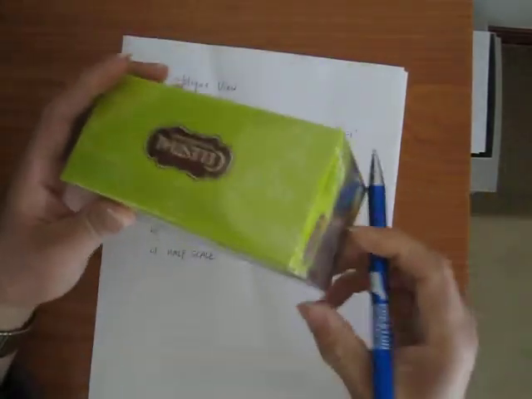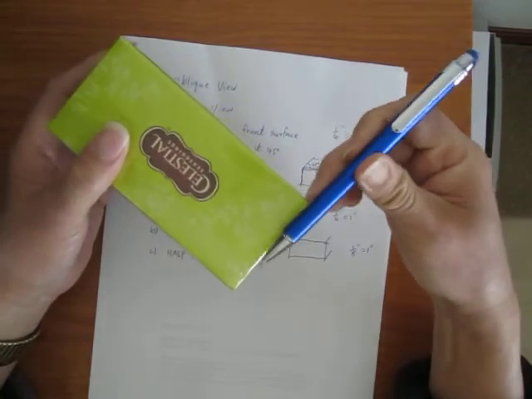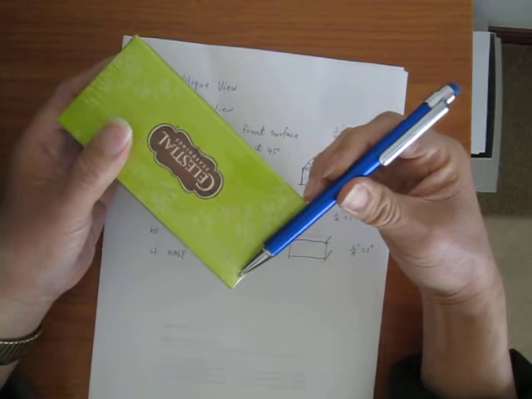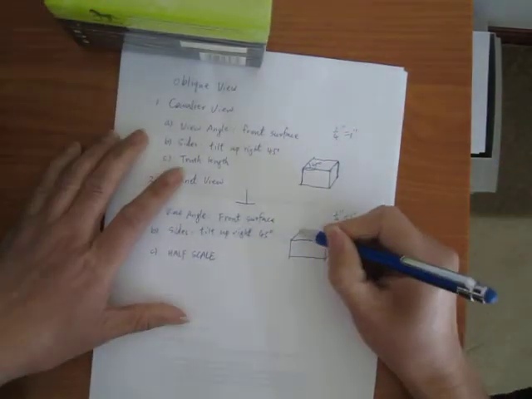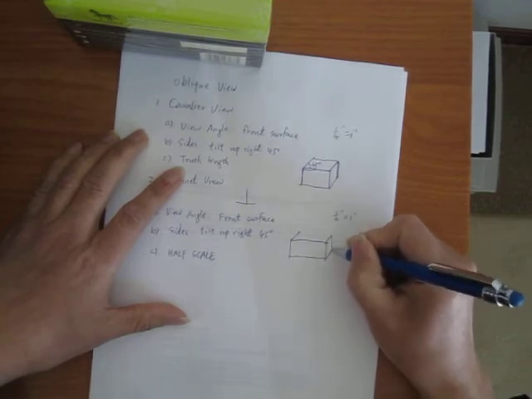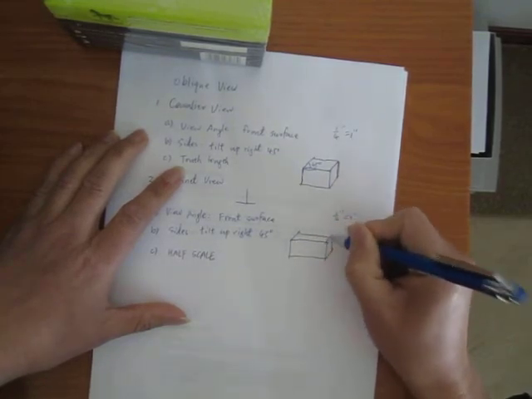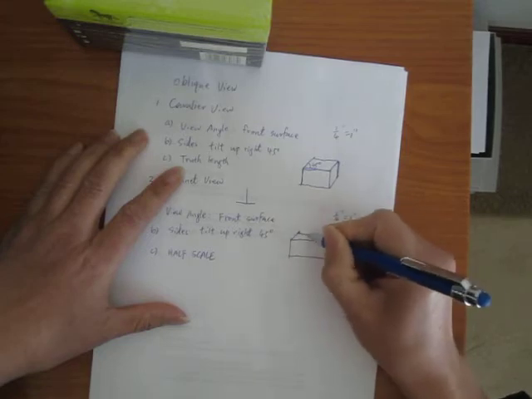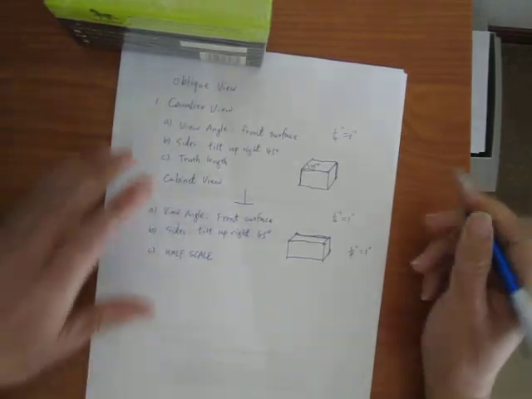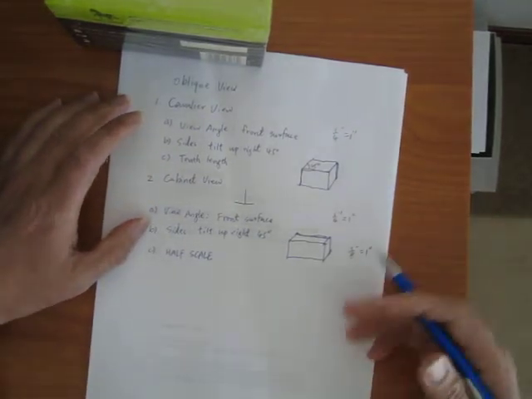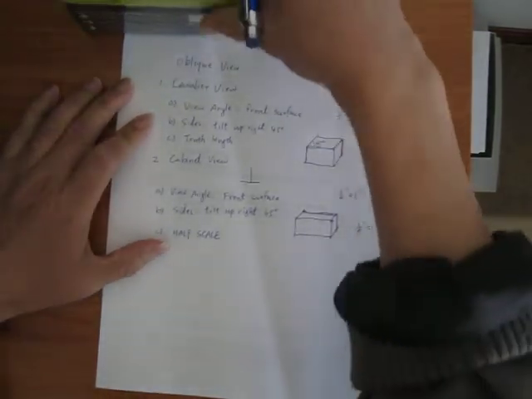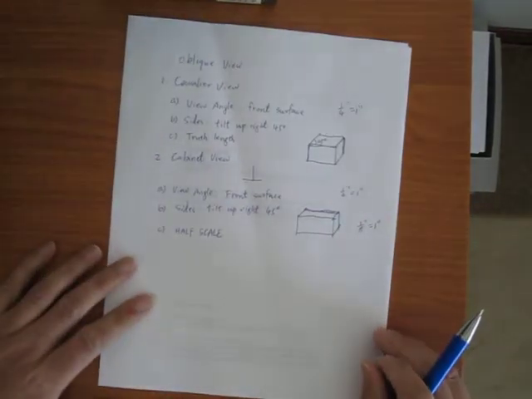So if my T box, if this is 2 inches divided by 8, you have a 1/4 inch, you have 0.25 inch. So you draw this one 0.25 inch, 0.25 inch. So that will be your T box here. I gotta use a ruler here. That's gonna be your T box. Okay, so that's the difference between the cavalier view and the cabinet view. So that's the second method here.